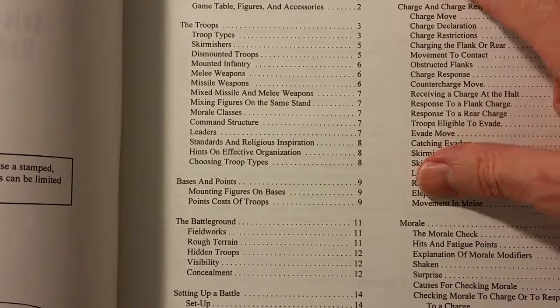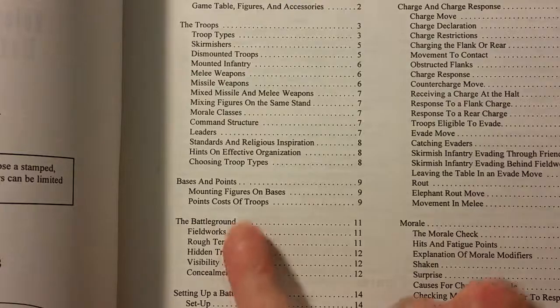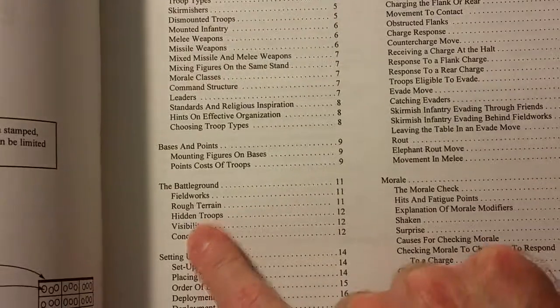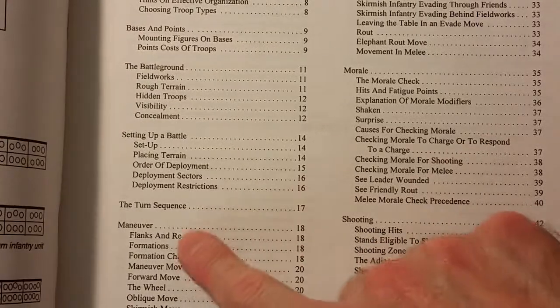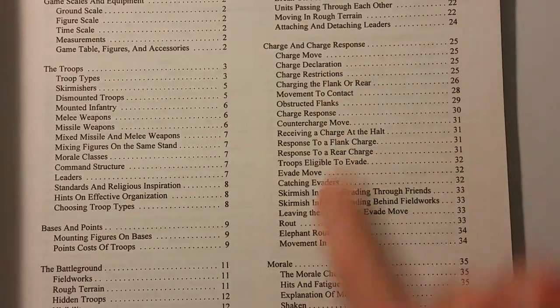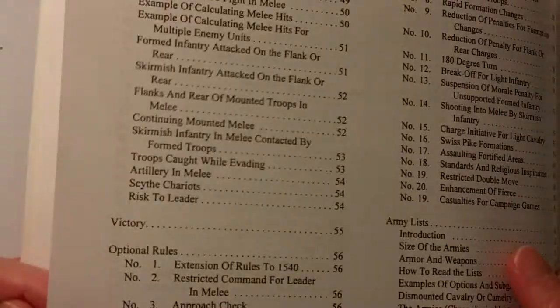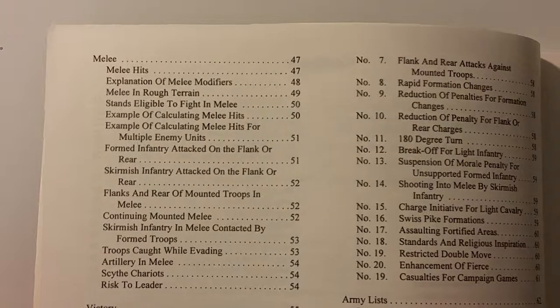So, contents: game scales and equipment, the troops, bases and points, the battleground, setting up a battle, the turn sequence, maneuver, charge and charge response, morale, shooting, melee, victory, optional rules.